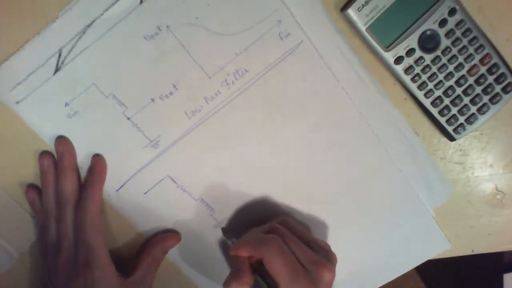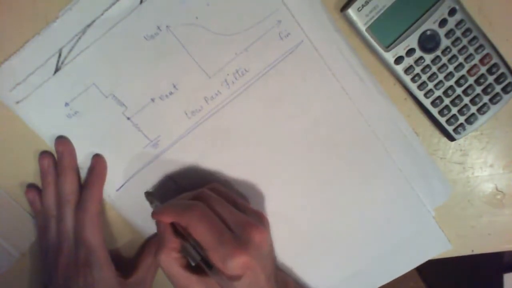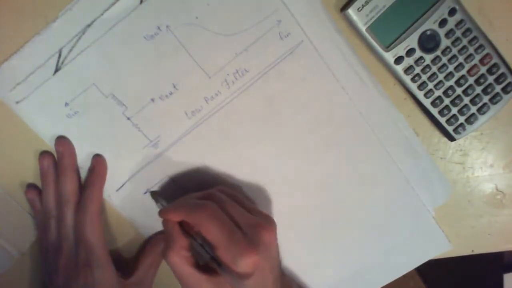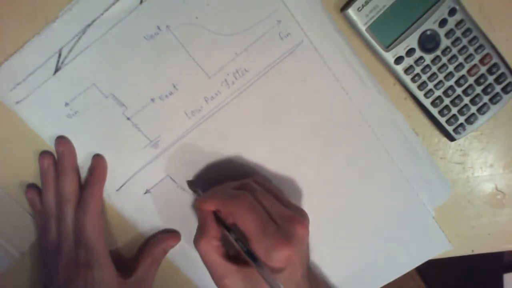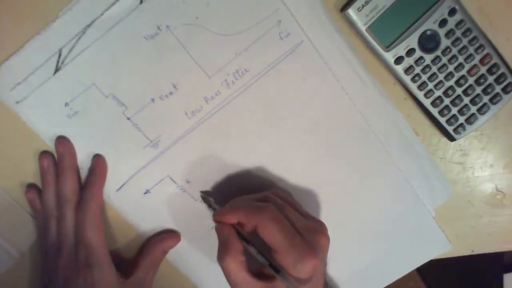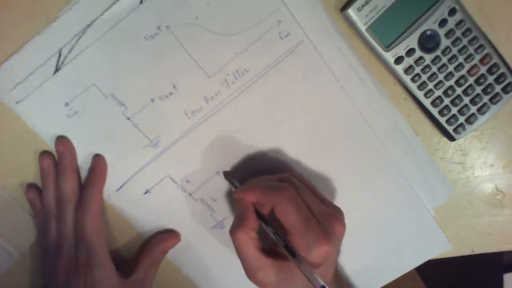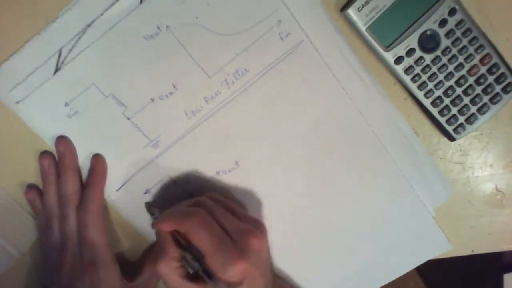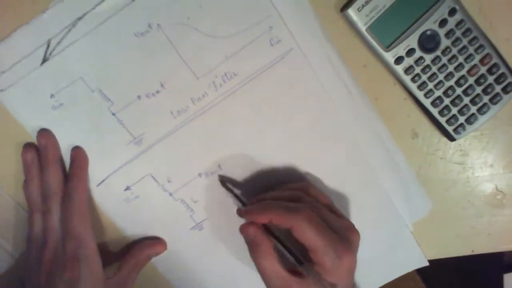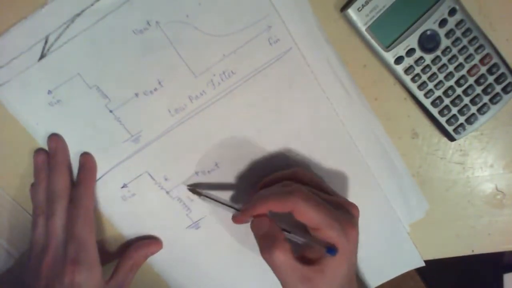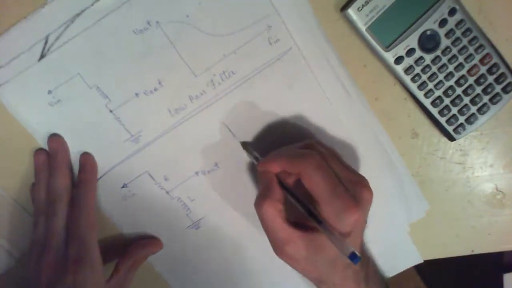That's your circuit. So this is your R, this is your L, this is your V of out, and this is your V of in.